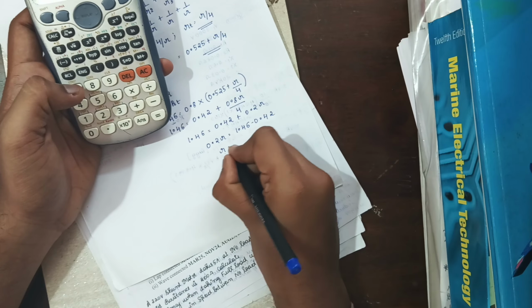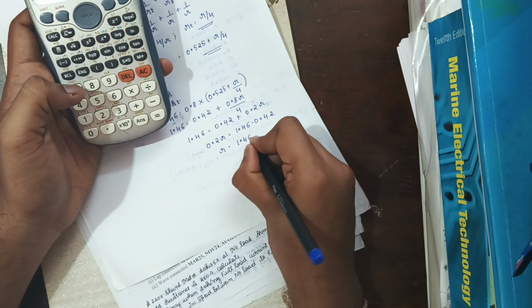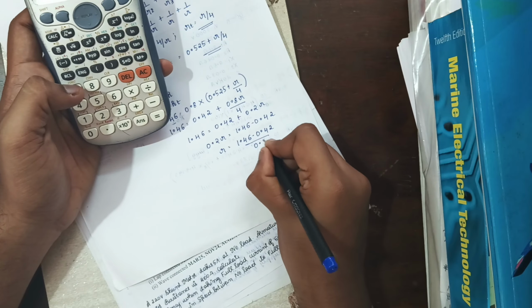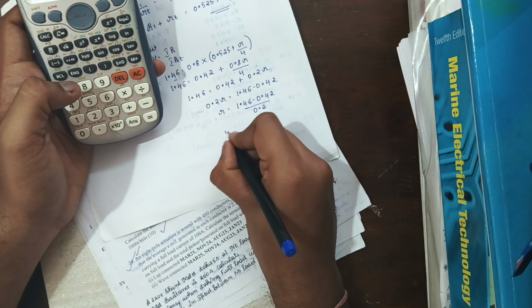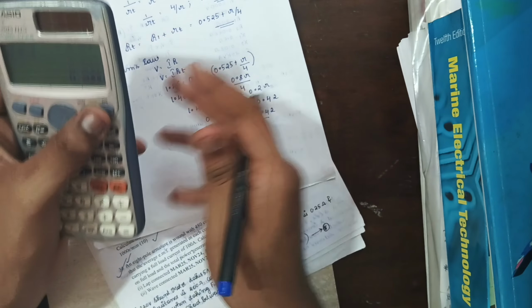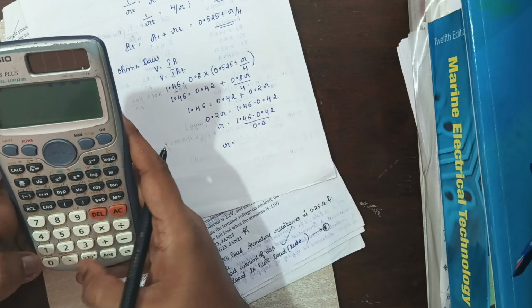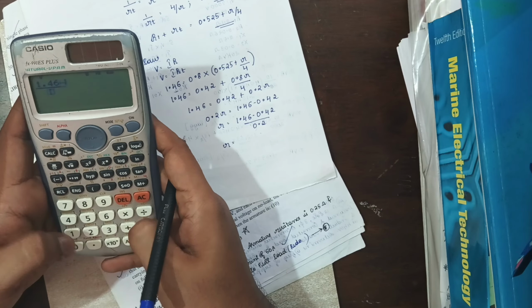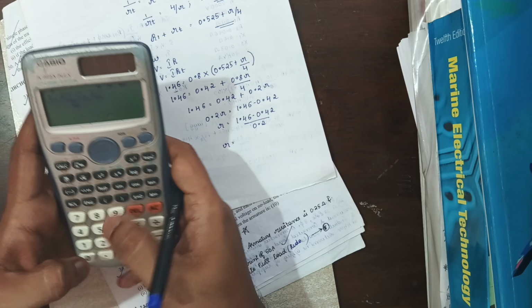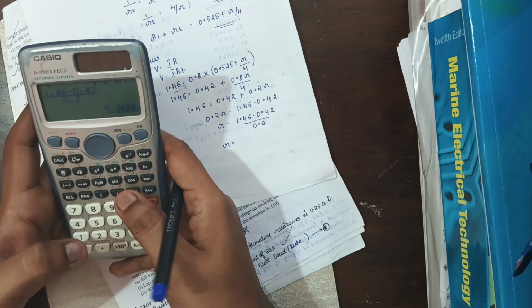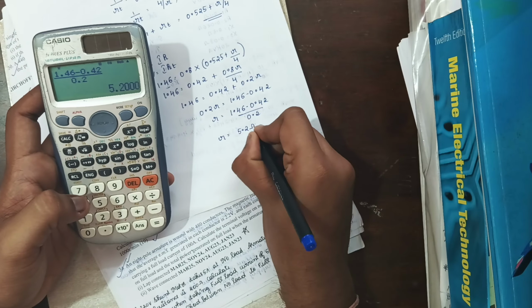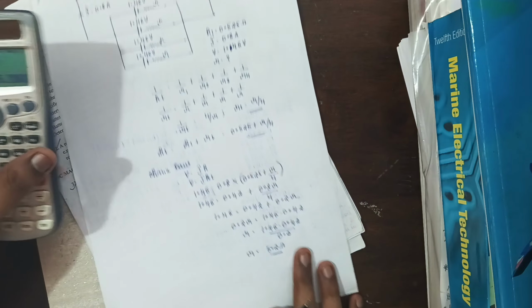So R is equal to 1.46 minus 0.42 divided by 0.2. What will be the answer? That will be 5.2 ohm. So the internal resistance is 5.2 ohm.